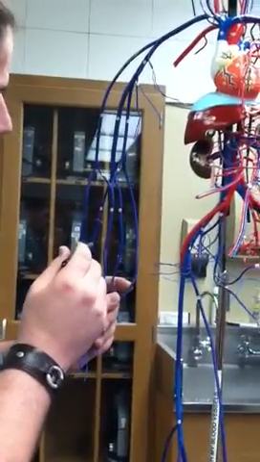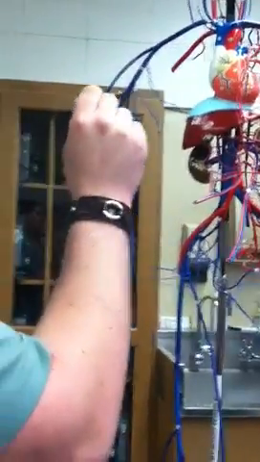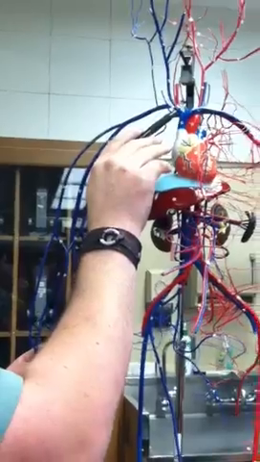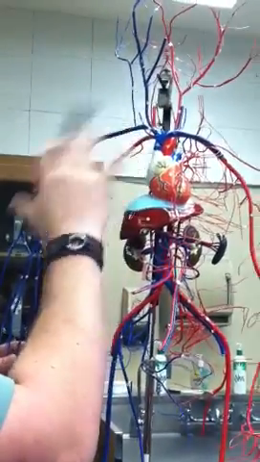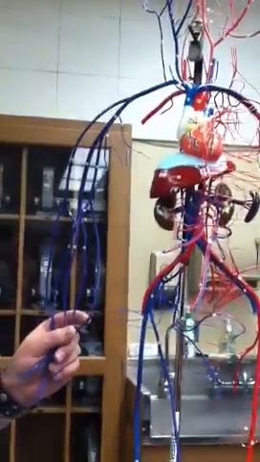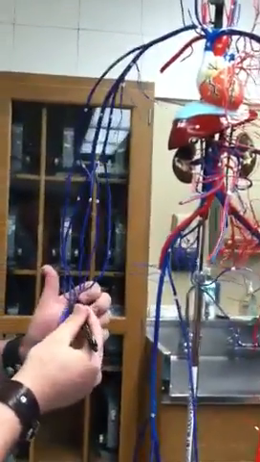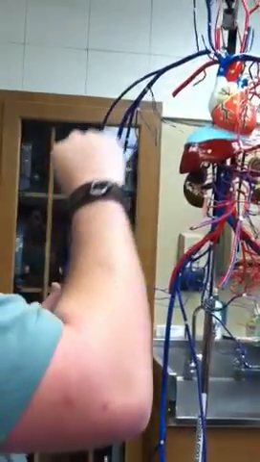So the deep route will have the radial and the ulnar, which come together into the brachial, which goes into the axillary, which goes into the subclavian, which goes into the brachiocephalic, which goes into the superior vena cava. So it follows the exact same pattern naming convention. Now the superficial venous return comes right off of the arches and goes into either the basilic or the cephalic.